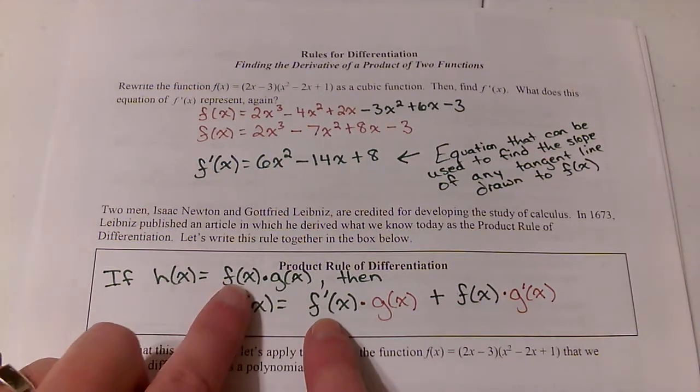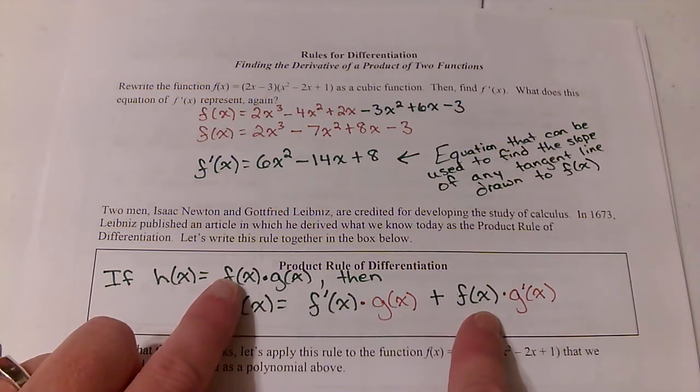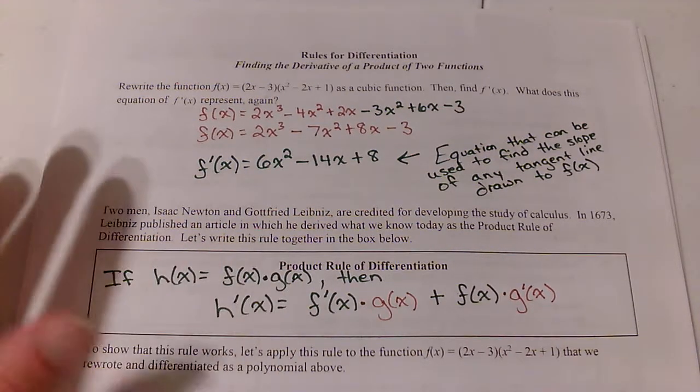So it's the derivative of the first function times the second, plus the first function times the derivative of the second.